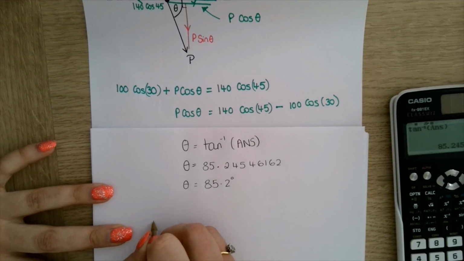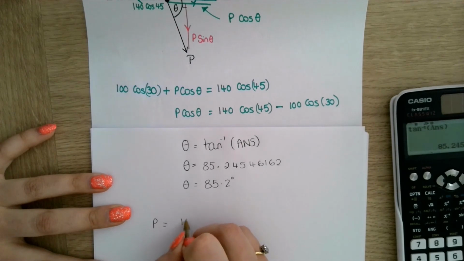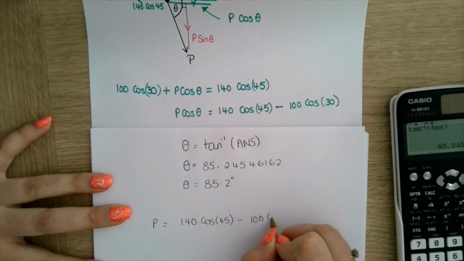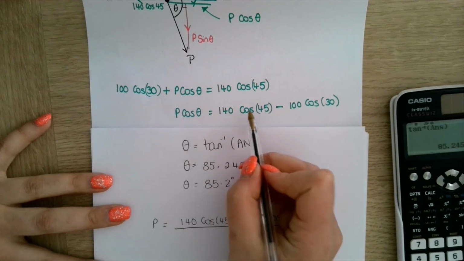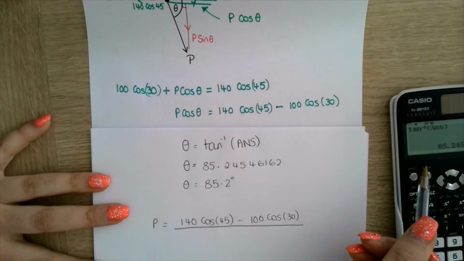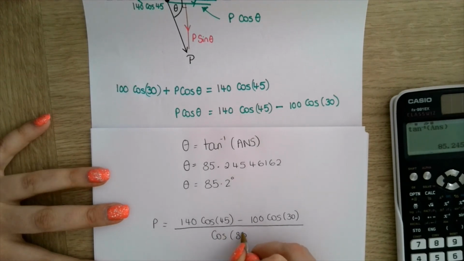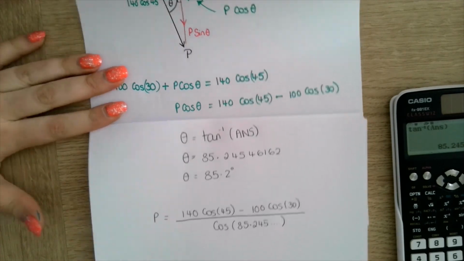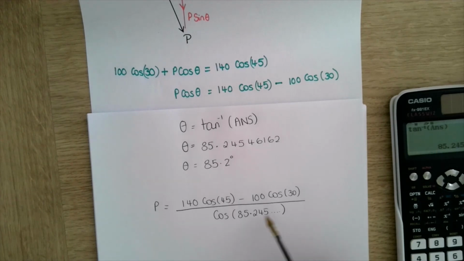So I'm going to say P is equal to this 140 cos 45 minus 100 cos 30, all divided by, because I'm going to divide both sides by cos theta, with theta being that value that's on my calculator there, divided by cos of 85.245, etc. Rather than writing theta in there, in my working, I'm going to make sure that I show the number that I put in, so I've got to show that in my working.